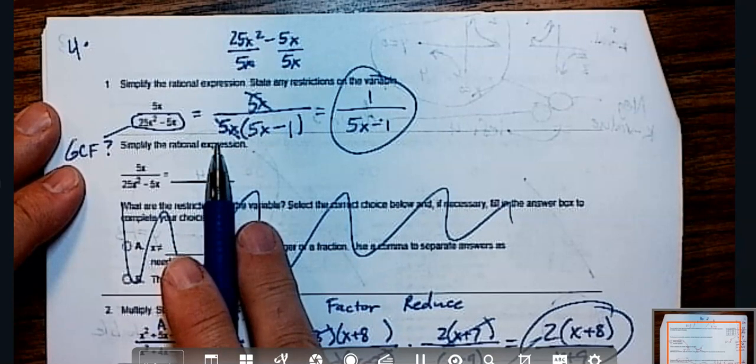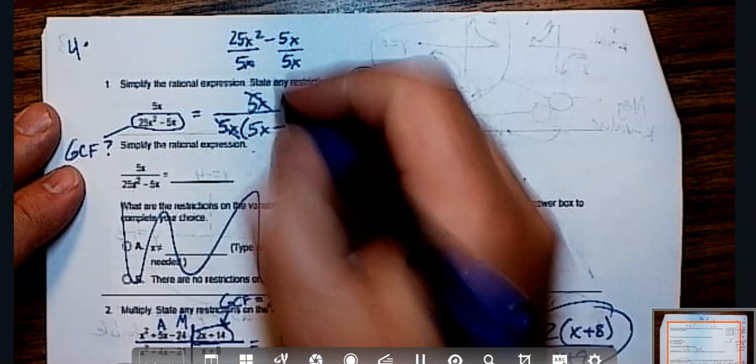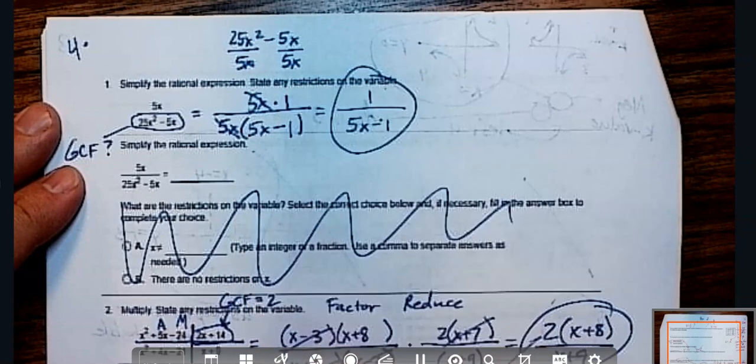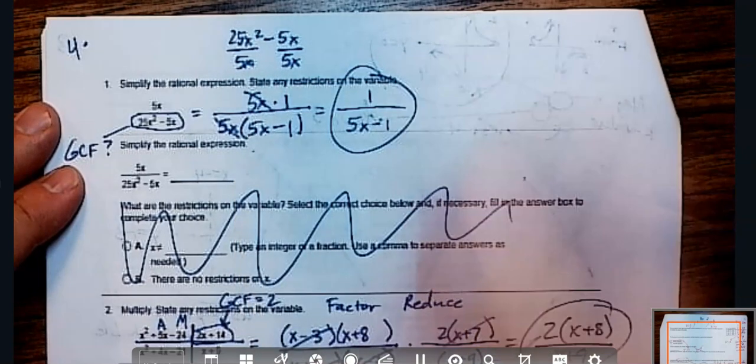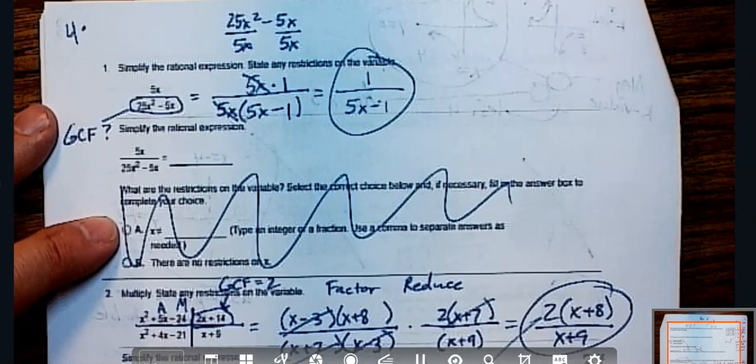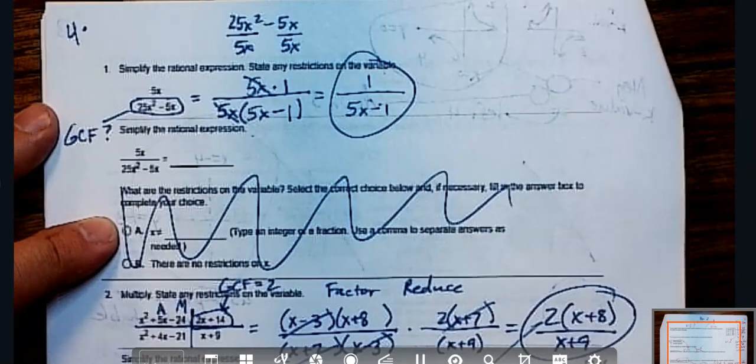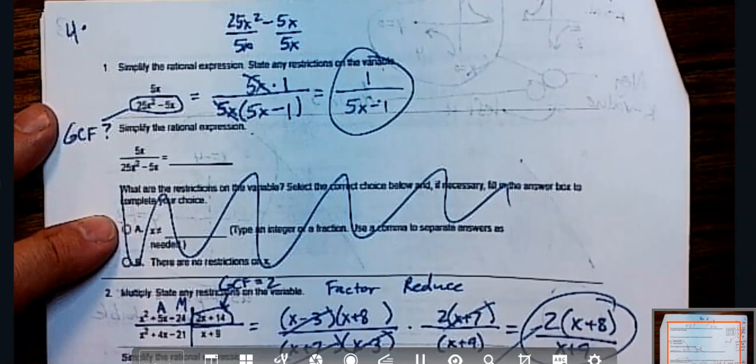Well, look what cancels out. 5x in the top and the 5x in the bottom. So we know what's on the bottom, 5x minus 1. Remember that whenever you get rid of all the factors, there's still a 1 there. So you can put that 1 up there. And that's your final answer. Remember, we don't do anything with the restrictions, so you don't have to worry about that for this either.